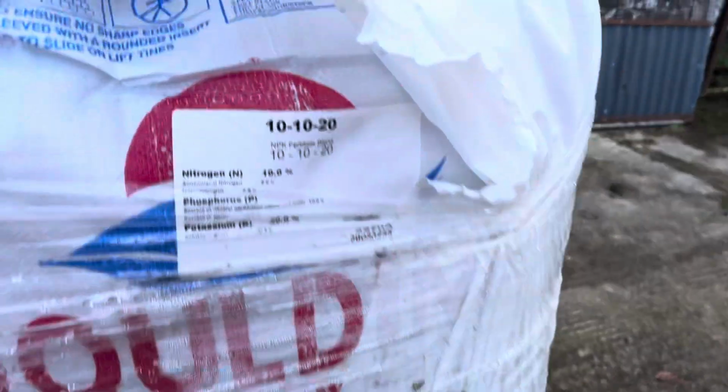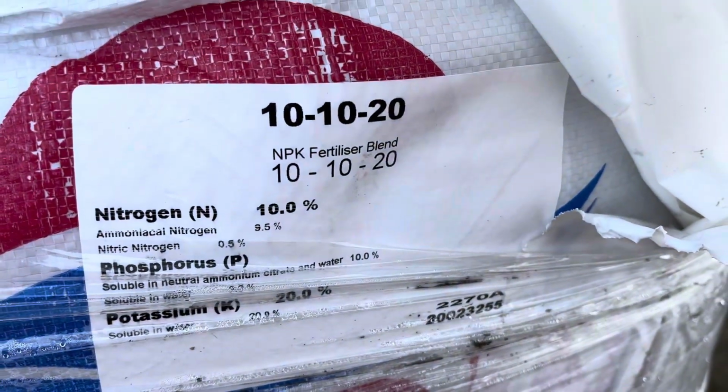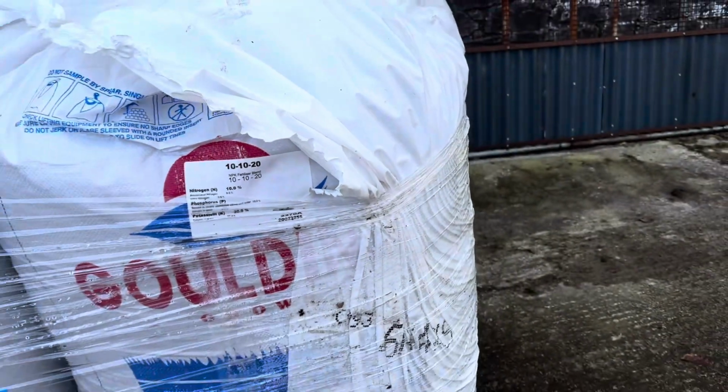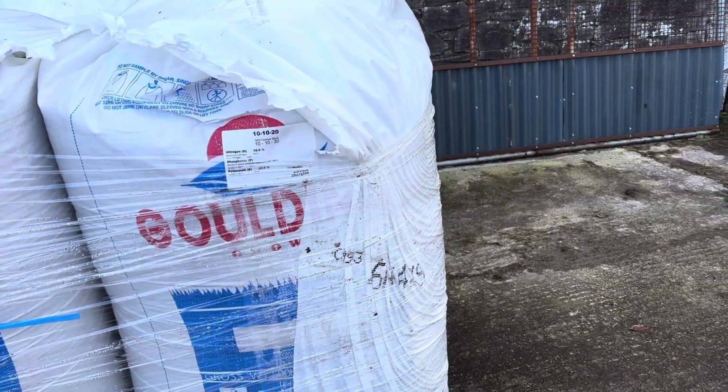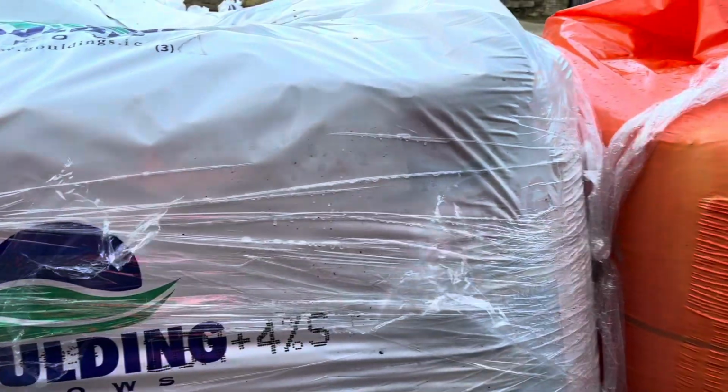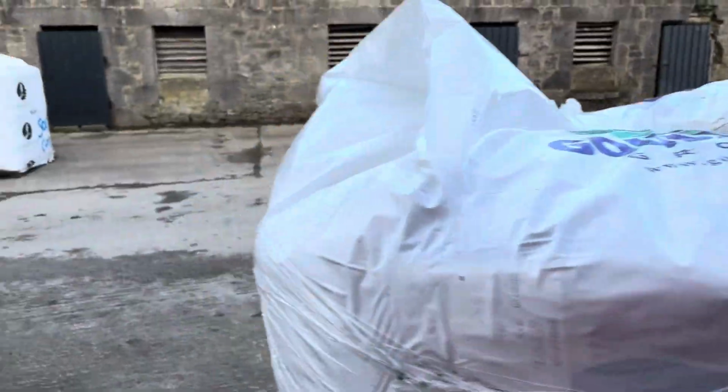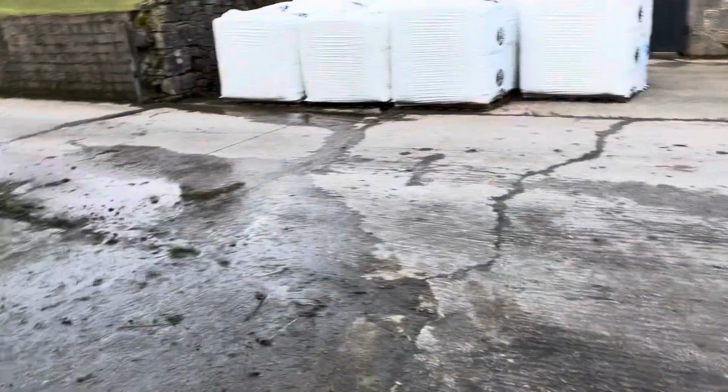Here, everyone knows this one, I've all heard of it before. 10-10-20: 10 units of nitrogen, 10 units of phosphorus and 20 units of potassium. And at the back here we have 26% N plus 4% sulfur. That is calcium ammonium nitrate. It is plant available straight away. It does not have to go through the nitrogen cycle the same way as urea.